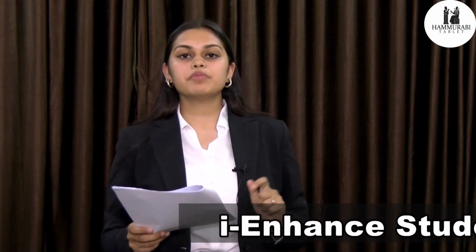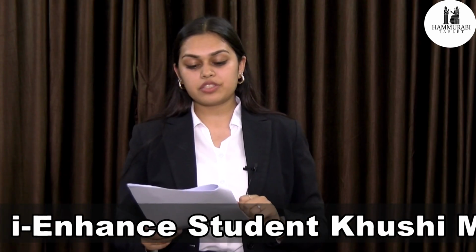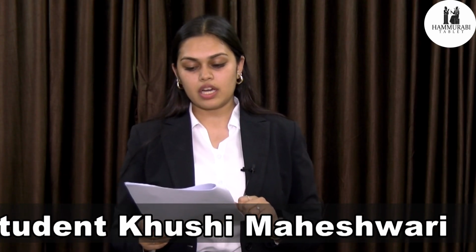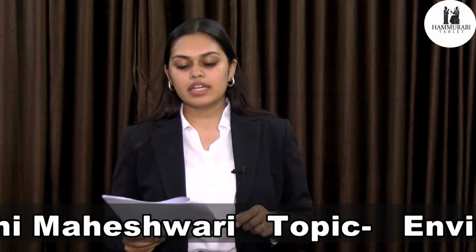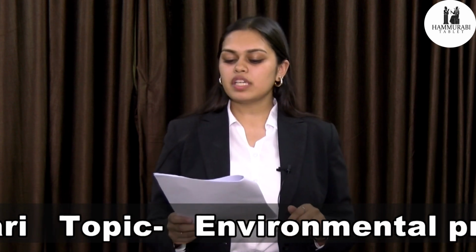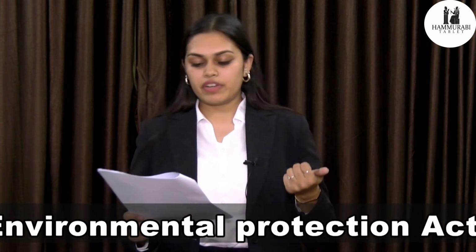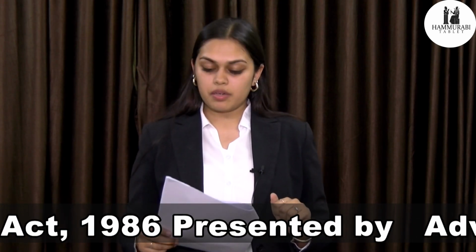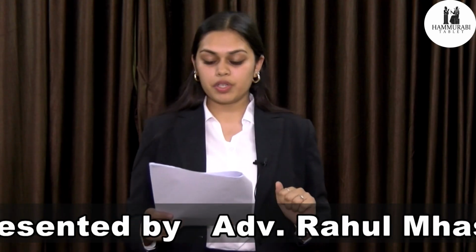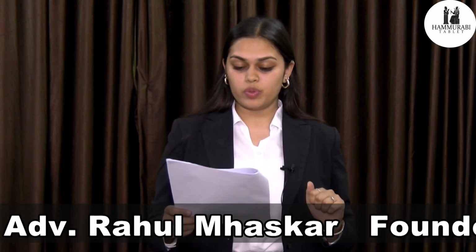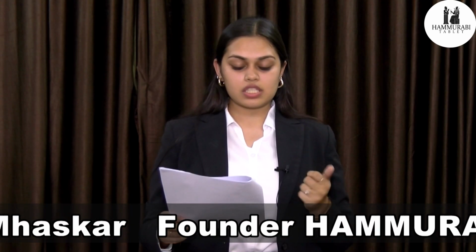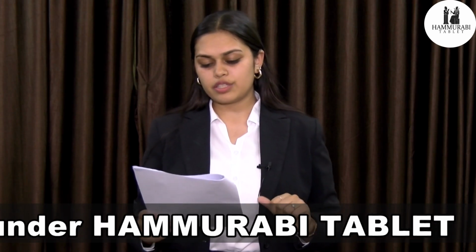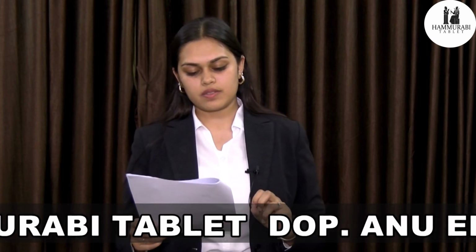Similarly, while the Environmental Protection Act is a crucial legislation for environmental conservation in India, it has several limitations that hinder its effectiveness. Some of the key drawbacks include lack of effective implementation. Despite the strict provisions, enforcement remains weak due to bureaucratic delays, lack of political will, and corruption. Many industries continue to violate the environmental regulations without facing strict consequences.